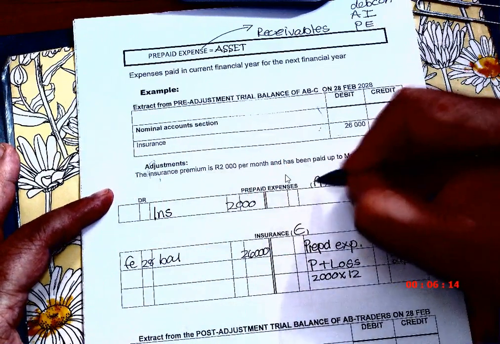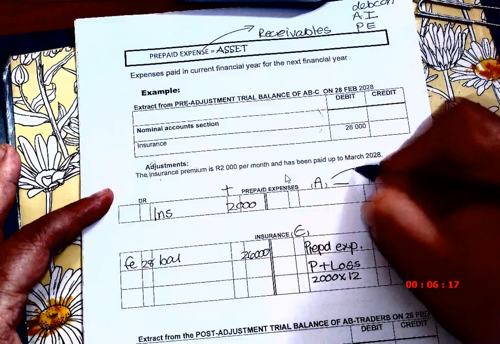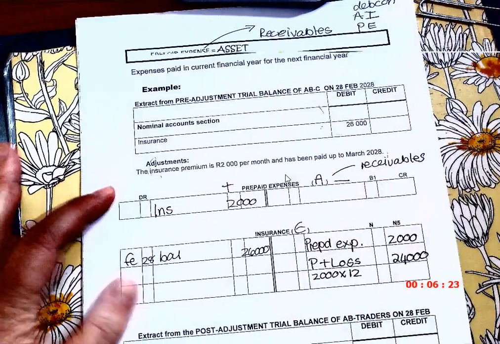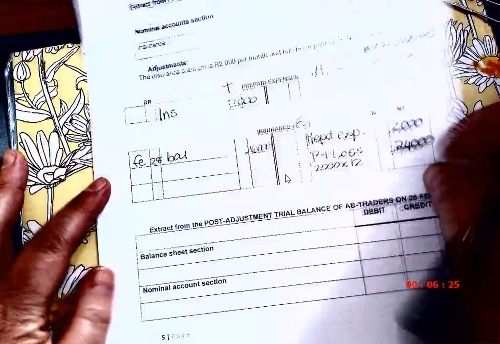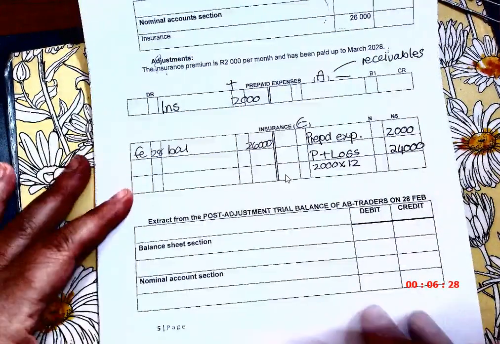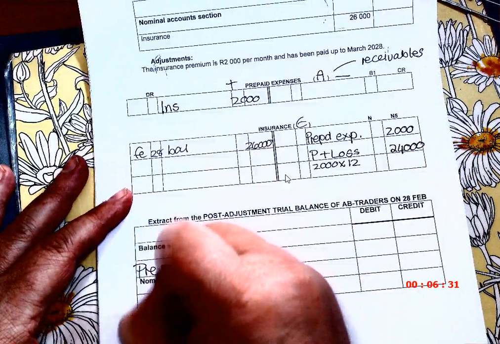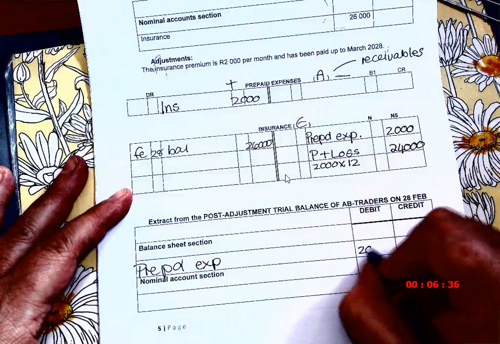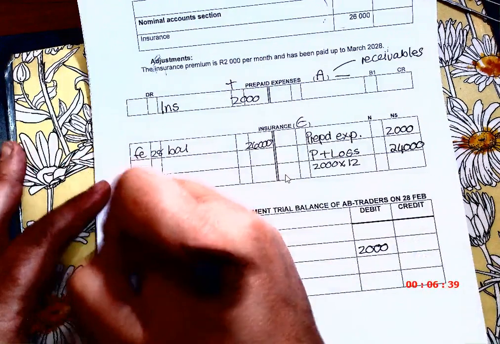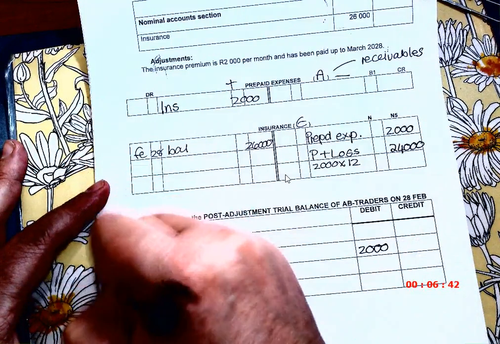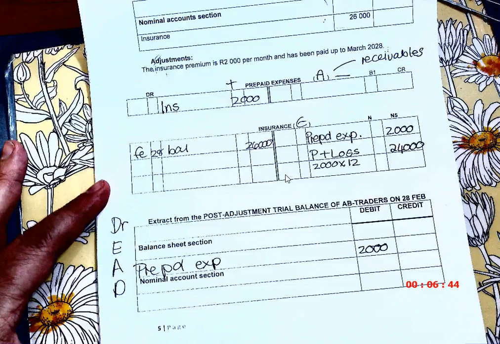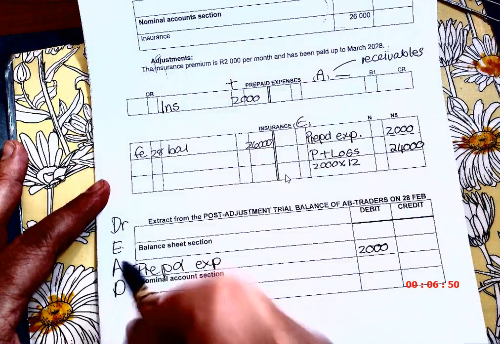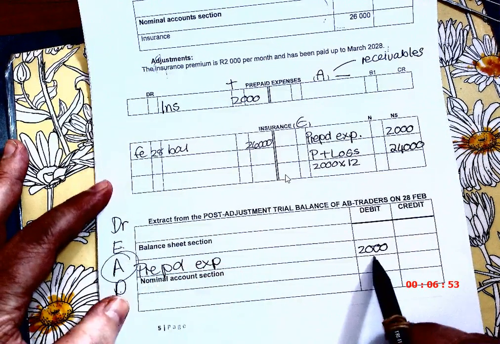And that prepaid expense is an asset and it will go to receivables. Does this make sense? So now, when I go to the trial balance, I'm going to have a prepaid expense. Can you see it's on the debit side? Debit on the debit side. That prepaid expense is not an expense and it's not a drawing, so it's an asset, debit side.